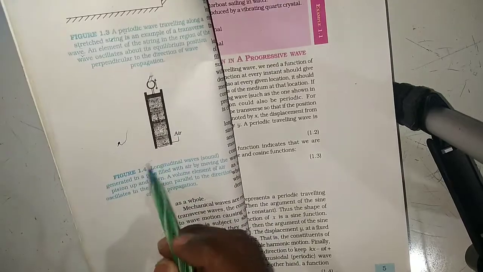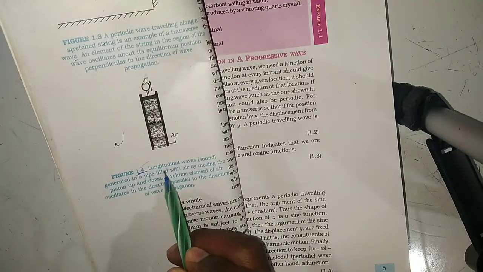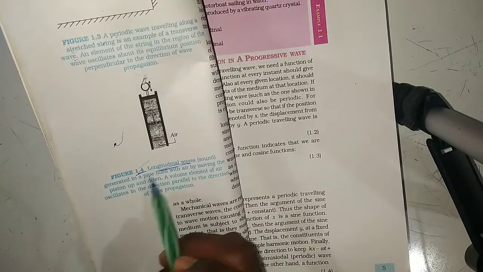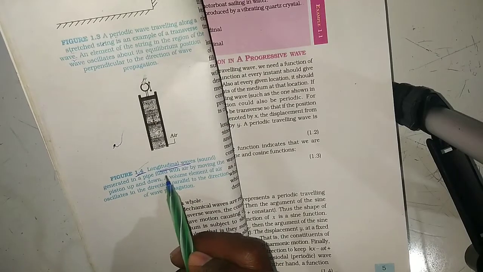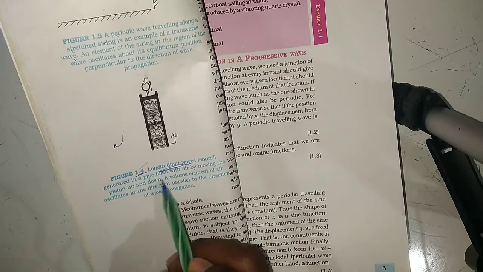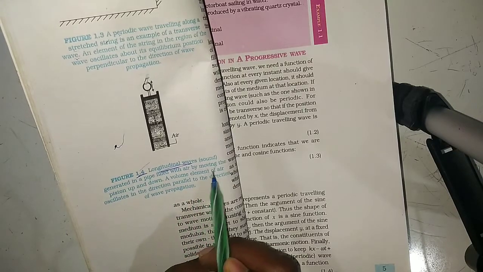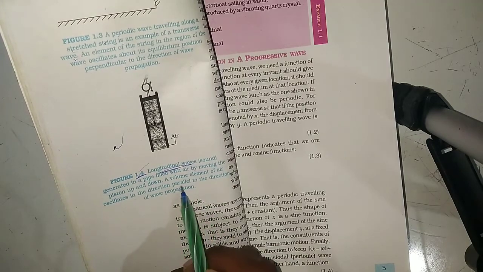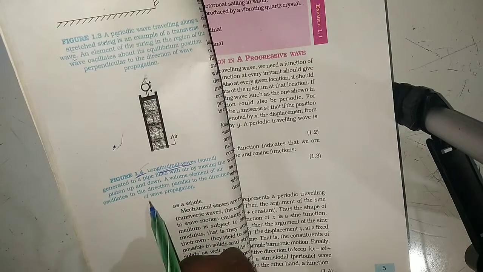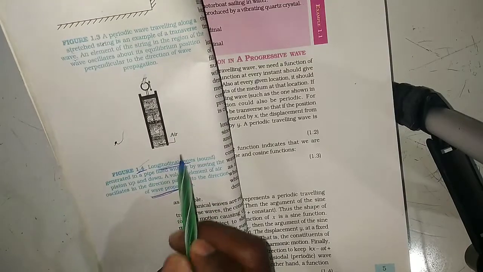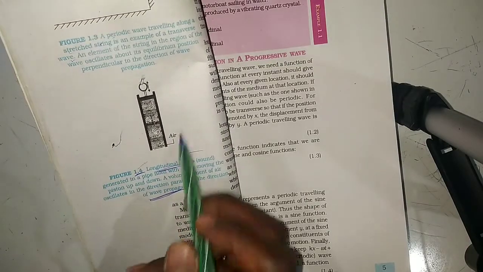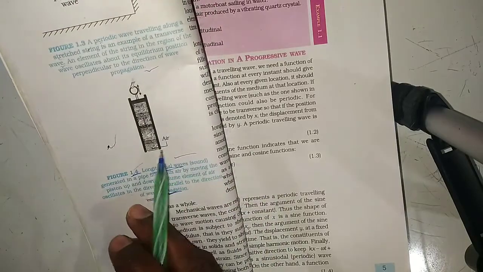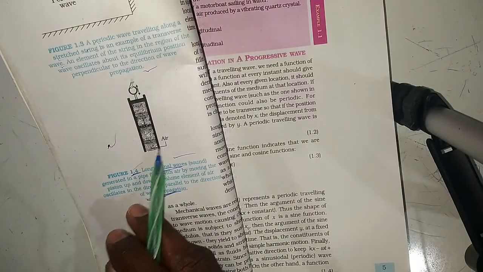And we see in figure 1.4 that longitudinal waves are generated in a pipe filled with air by moving the piston up and down. A volume element of air oscillates in the direction parallel to the direction of propagation of the wave. This is the best example for a longitudinal wave, and this is the best example for transverse waves.